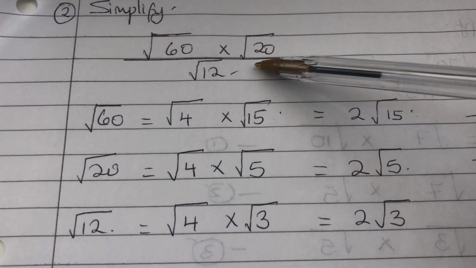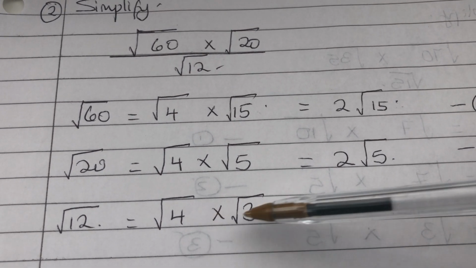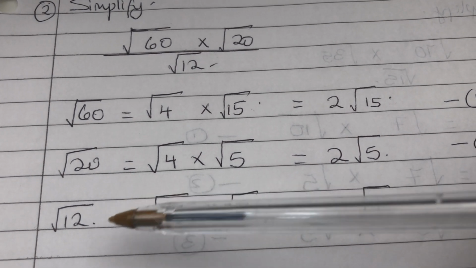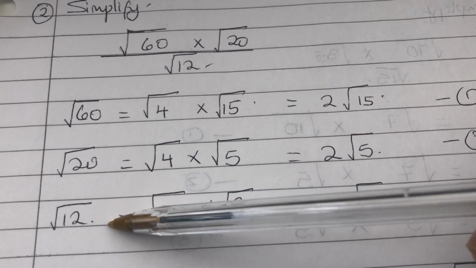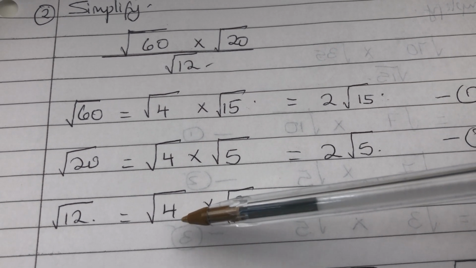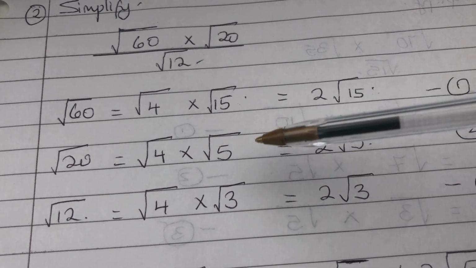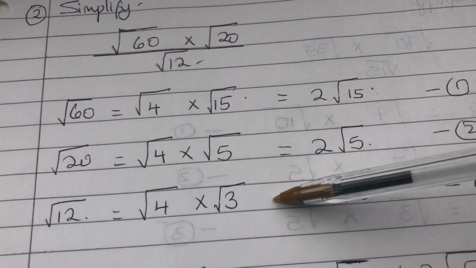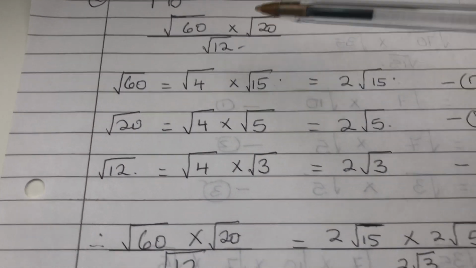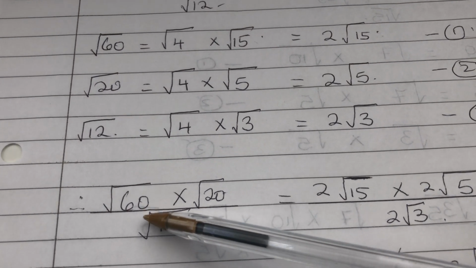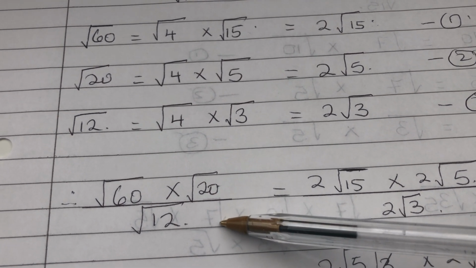Root 12 for the denominator is 4 times 3. 12 is 4 times 3. So in place of root 12, I'm going to put root 4 times root 3, okay, which is 2 root 3. So if I put all this in that, now I have root 60 times root 20 divided by root 12.